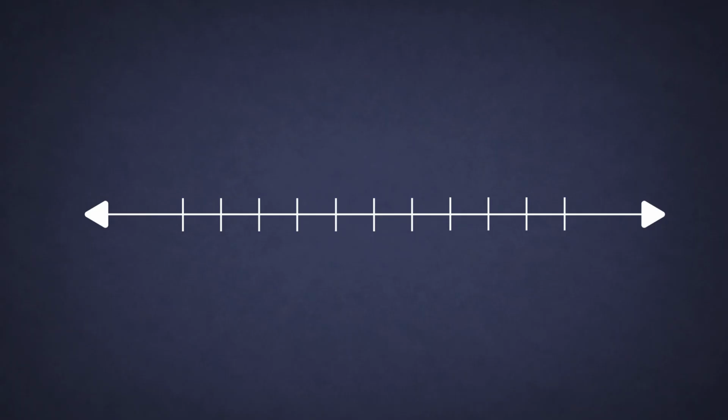First, let's look at our number line. Can you find the number 0? Great. Can you find the number 1? Excellent. Everything between 0 and 1 is part of a whole.